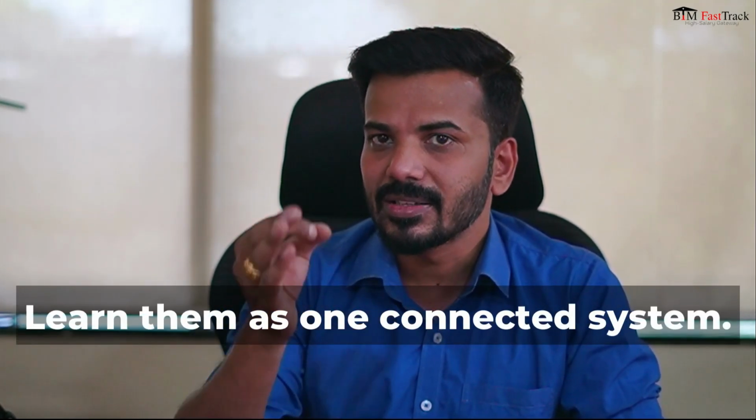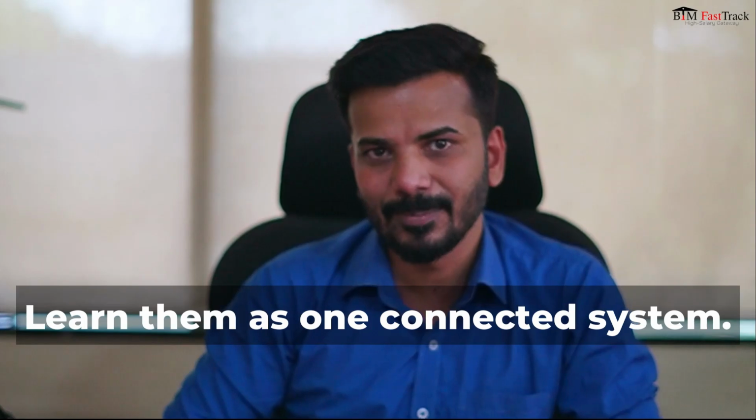The biggest mistake students are doing is, they learn ETABS separately, learn Revit separately, and learn AutoCAD separately. Without understanding how they connect, they learn the software separately, and that creates confusion. So what should be the correct approach? Learn them as one connected ecosystem.